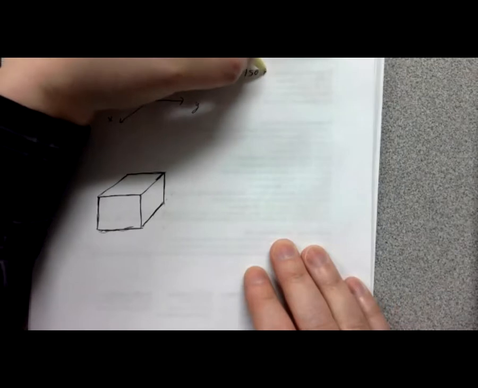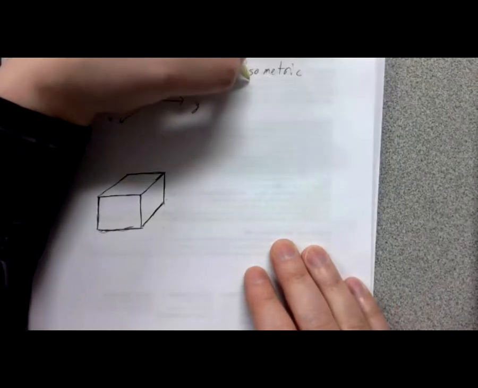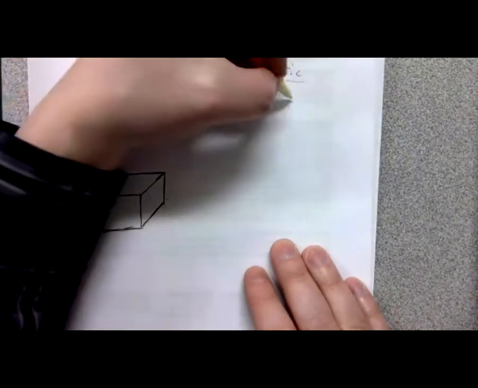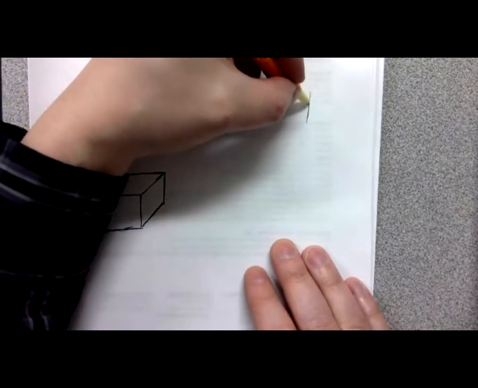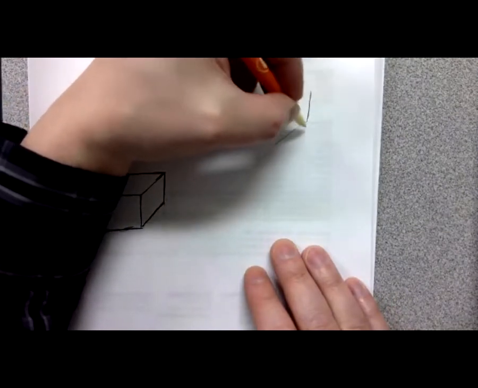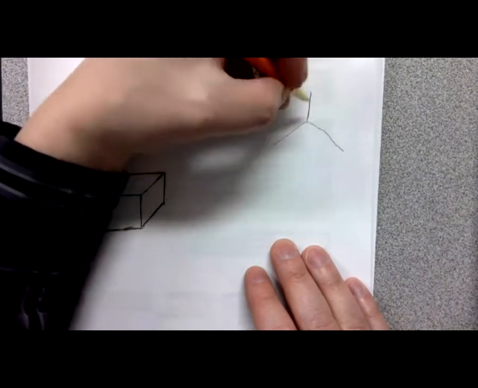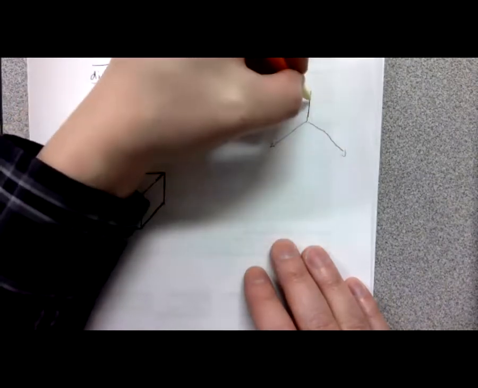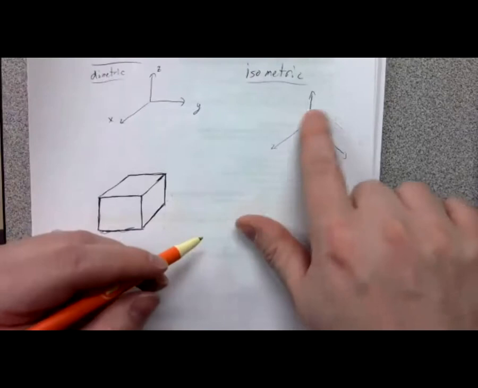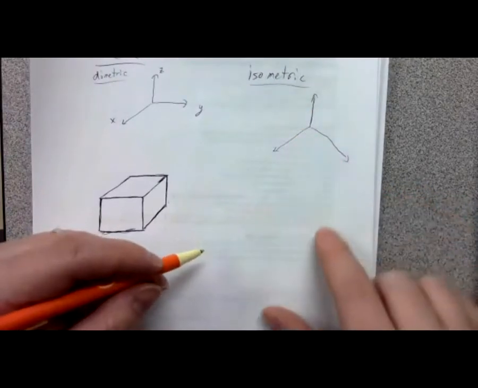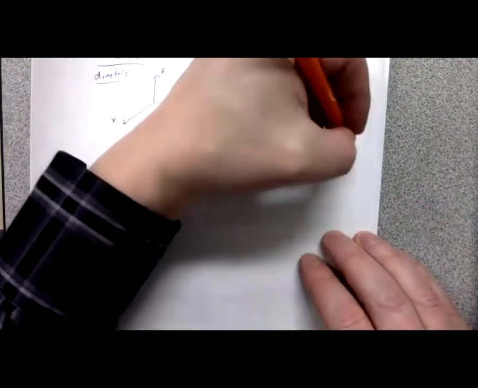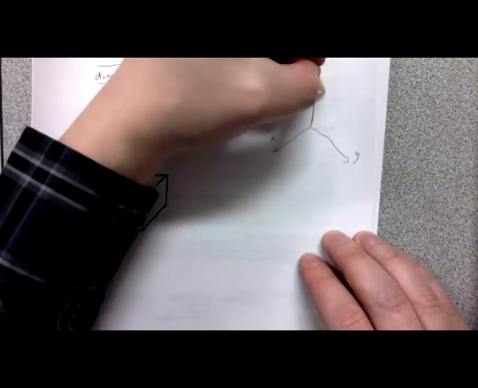If we try to draw this in an isometric, this is a little more of a challenge, but it's not too hard. Again, my preference is to draw reference angles just off somewhere over to the side so I can see them, and all of my lines are going to stay parallel to these. It's going to be parallel to one of these three.